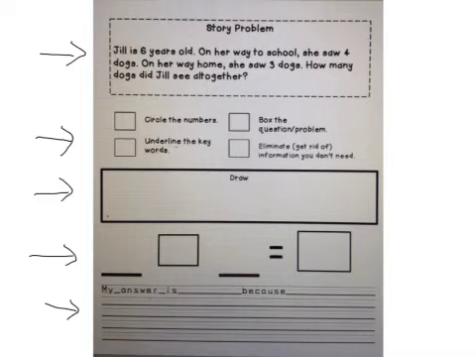Okay, let's read the problem. The problem says, Jill is 6 years old. On her way to school, she saw 4 dogs. On her way home, she saw 3 dogs. How many dogs did Jill see altogether? I have always found that it's a really good idea to read the story problem twice to make sure that you understand exactly what it's saying to you. Remember, good readers turn on their brain TVs and picture the words in their head. That's the reason why reading is so important, even in math. So get your brain TVs turned on and let's read through it one more time.